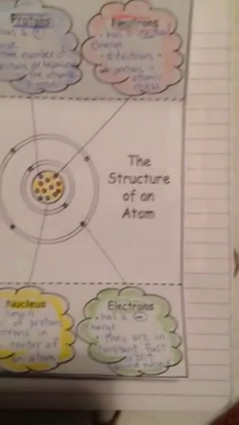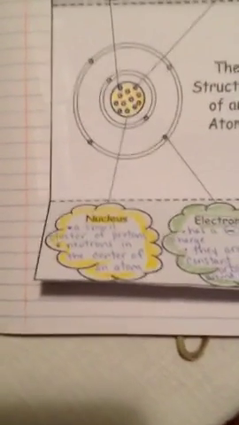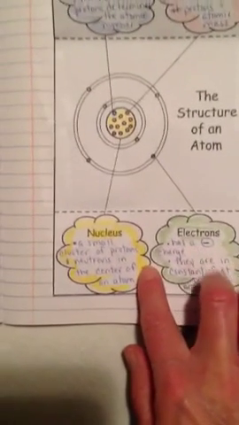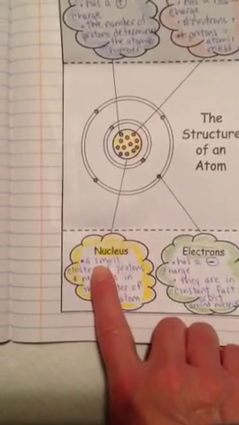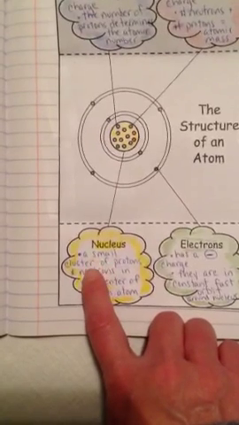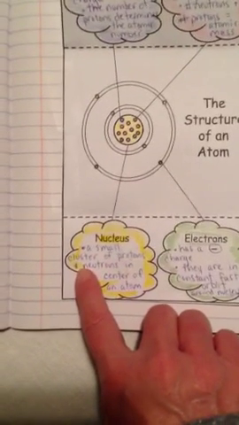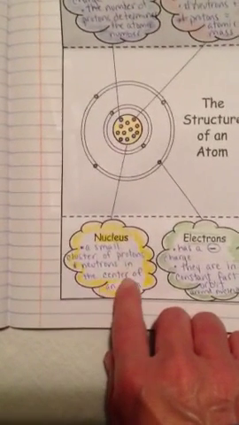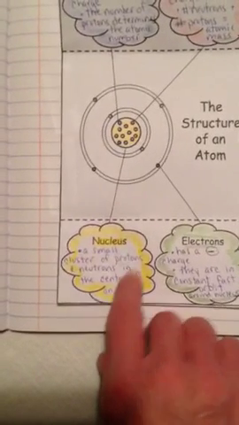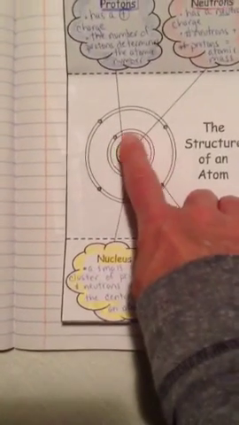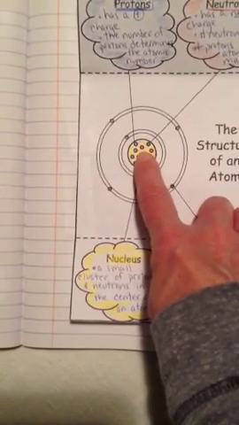Alright, let's move down to the bottom. We talked about the protons and the neutrons being inside the nucleus. So our nucleus is yellow. The definition of a nucleus is a small cluster of protons and neutrons in the center of an atom. Pretty simple. So yellow, yellow. It's kind of like the core of the atom.